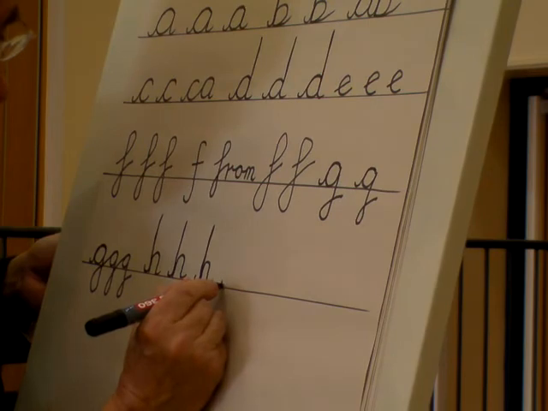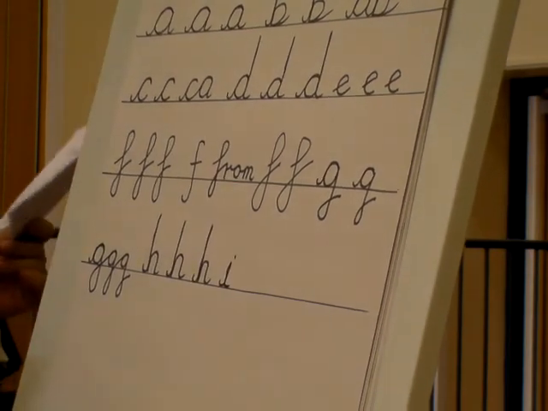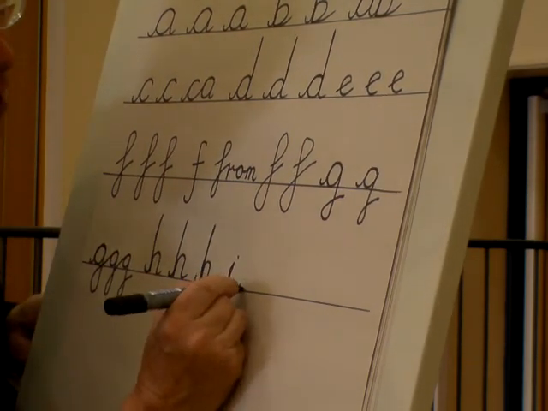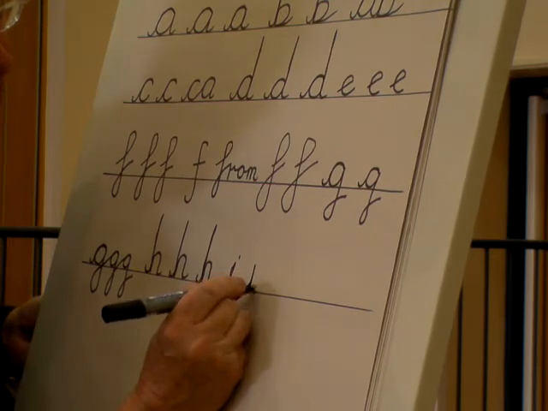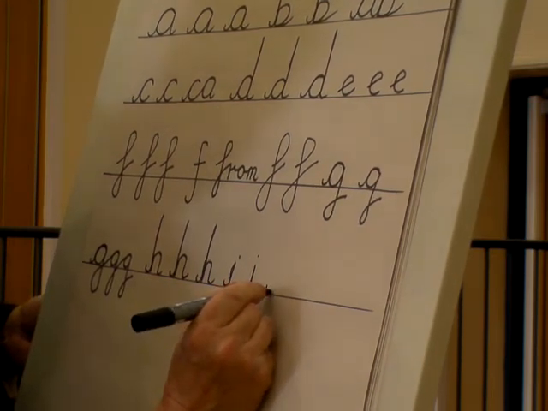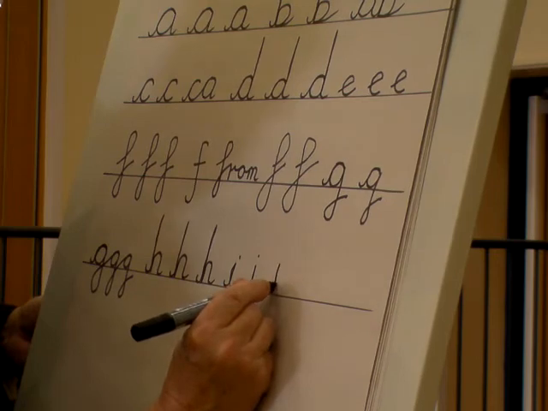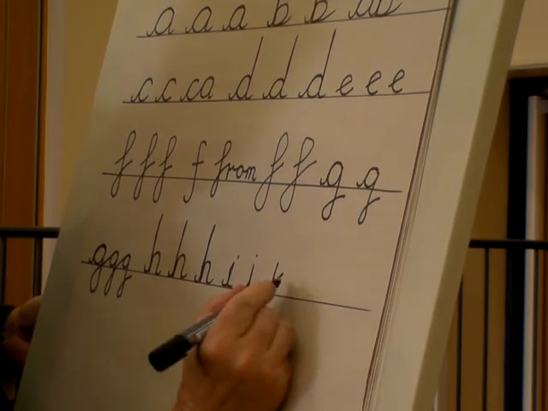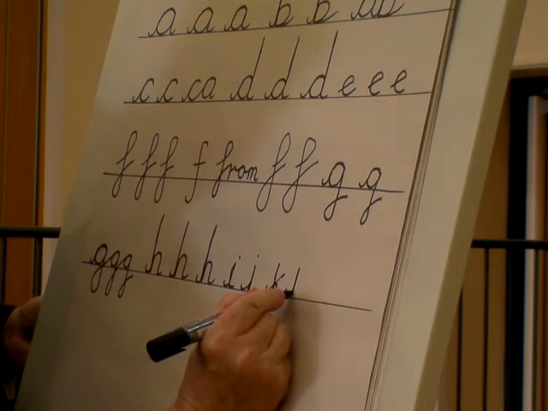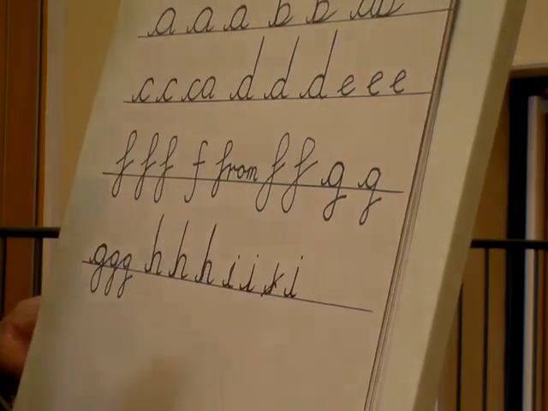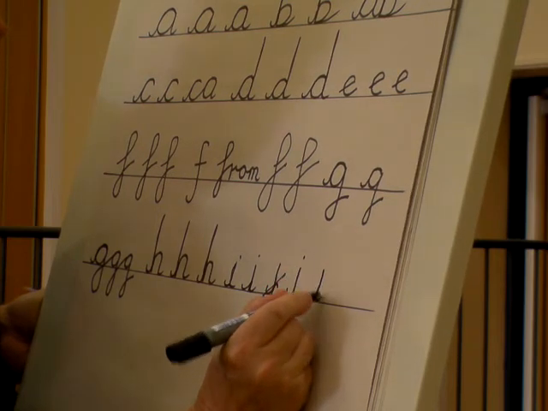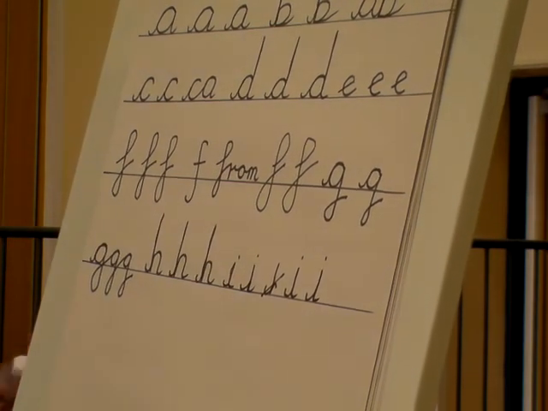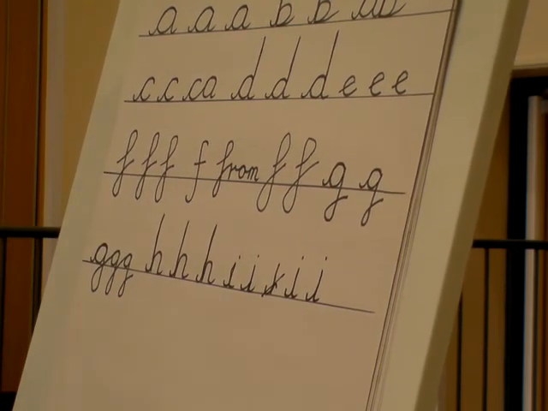But okay, we now go on to I again. It's a flick both sides. So it goes up, down, and then another flick to finish. Okay. Up, down, and another flick to finish. Okay. Ah, very easy that one. Looks a bit like an anchor on a ship. Okay.